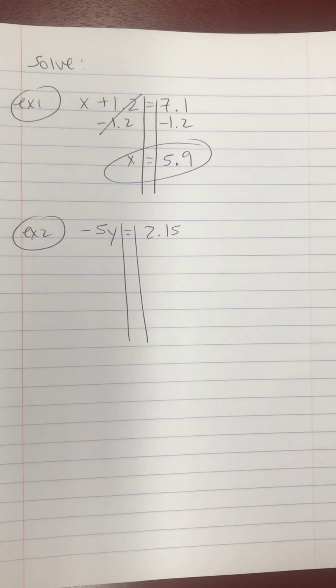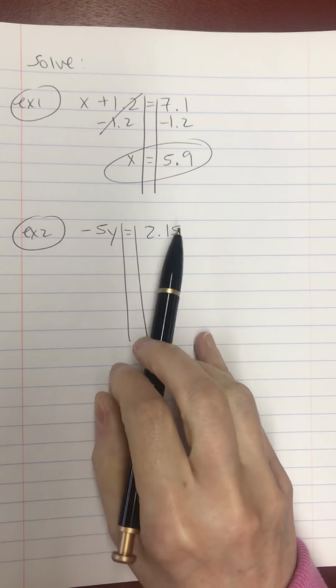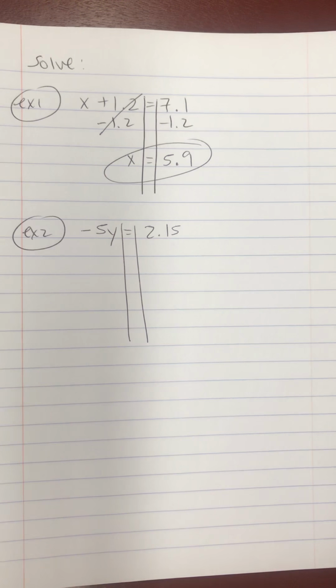Now in this one, again, you want to ask yourself those same questions. Can I use the distributive property on either side of the equal sign? Can I combine like terms? The answer is no. Do I have any variables on both sides of the equal sign? No, I only have a y over here. There's no y over here. So again, we're onto that third step where we want to undo operations to get rid of numbers that are on the same side as our variable.